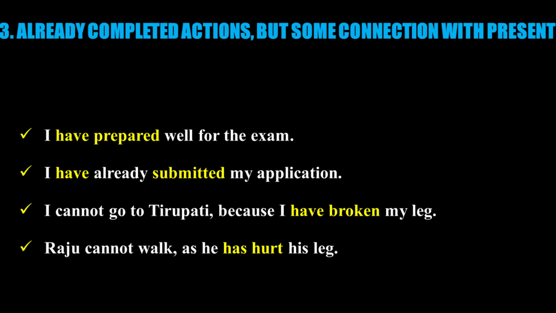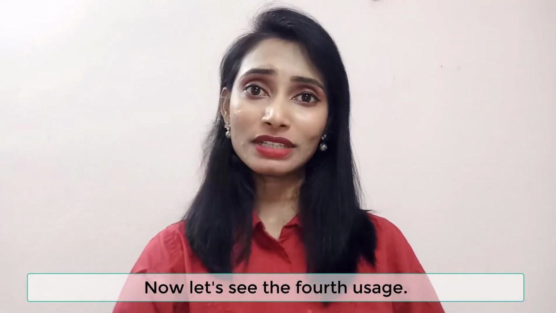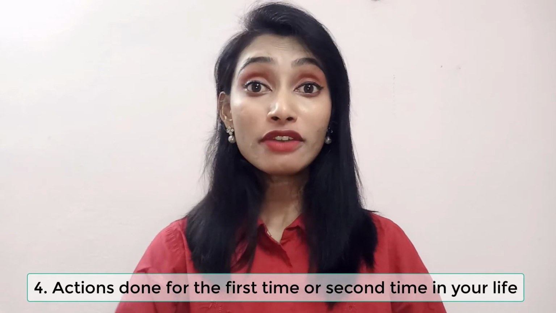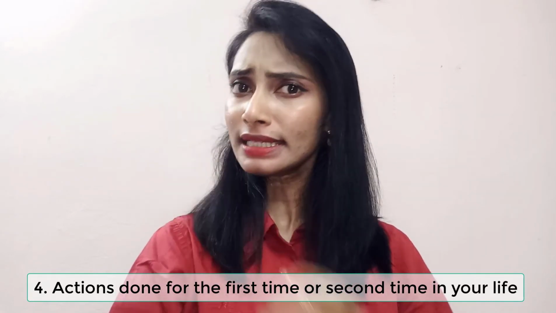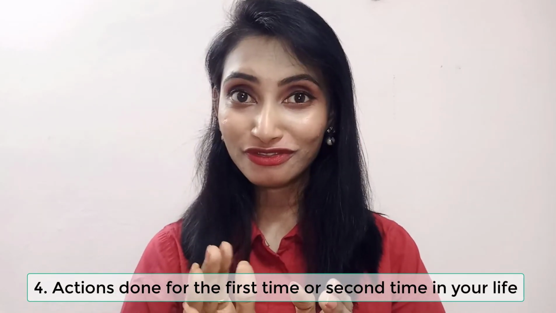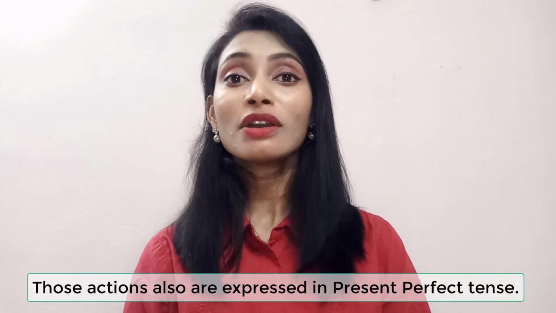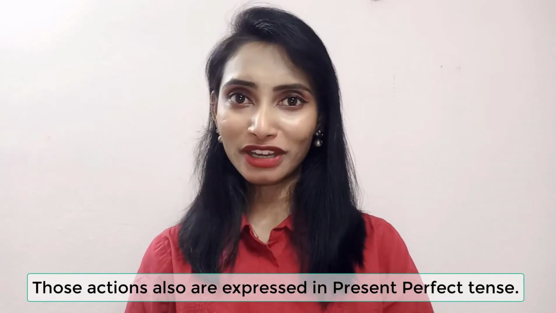I have already submitted my application. I cannot go to Tirupati because I have broken my leg. Raju cannot walk as he has hurt his leg. Now let's see the fourth use. Actions done for the first time or second time in your life. Those actions also are expressed in present perfect tense.